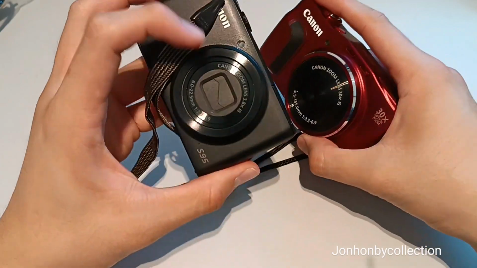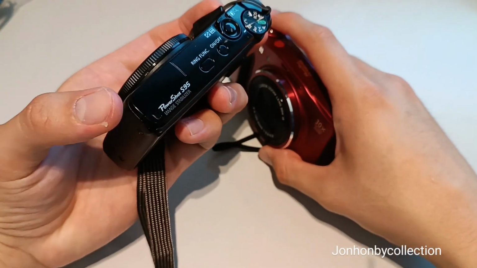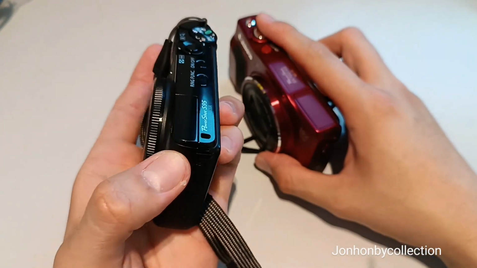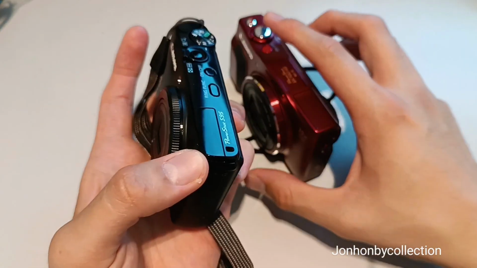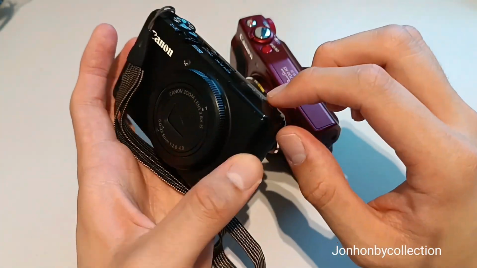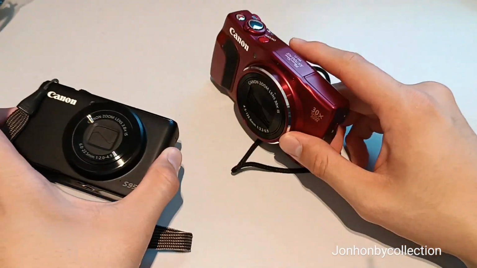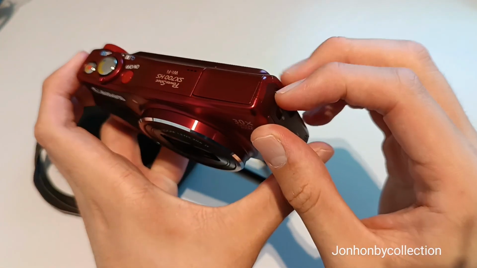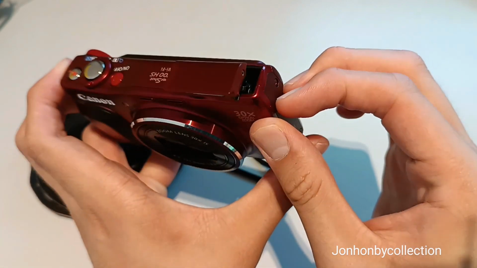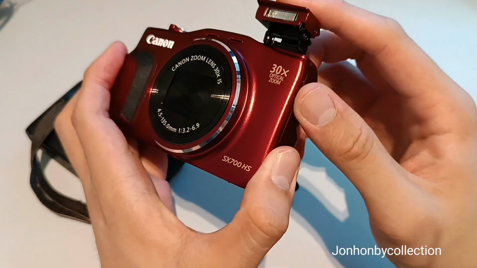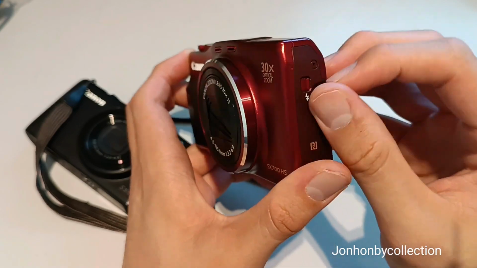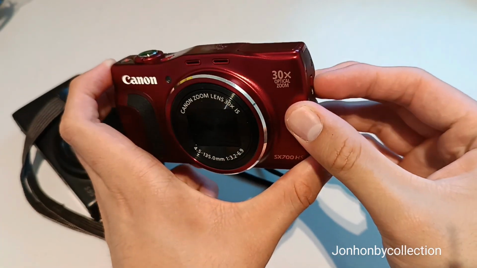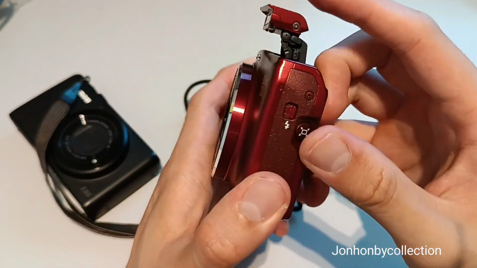So this Canon S95 has a pop-up flash button. If you set the flash button, the flash here will actually pop up, a cute little thing. Whereas this SX700 uses the manual way of releasing the flash, which is this button here for the flash to pop up. So likewise, this is where you can just pop out the flash through these things.